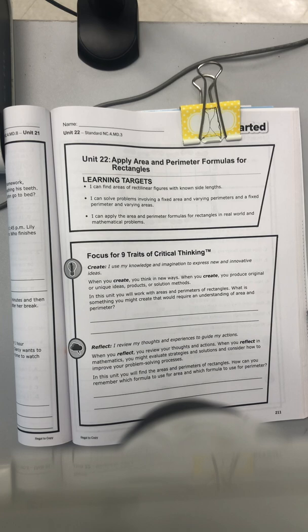All right, next, reflect. I review my thoughts and experiences to guide my actions. When you reflect, you review your thoughts and actions. When you reflect in mathematics, you might evaluate strategies and solutions and consider how to improve your problem-solving processes. In this unit, you will find the area and perimeter of rectangles. How can you remember which formula to use for area and which formula to use for perimeter? Write it down. What does it mean by formula? Like the equation you use to solve.